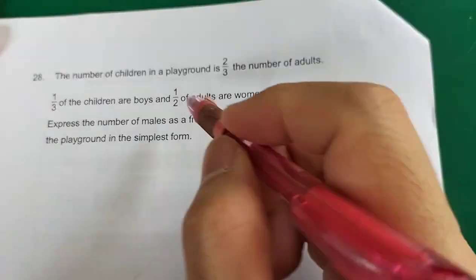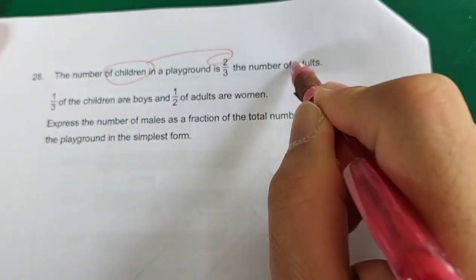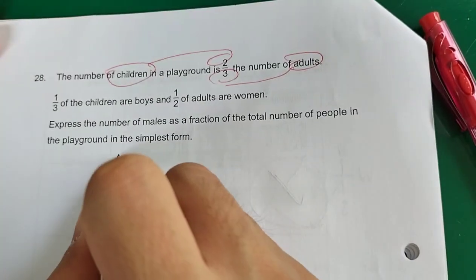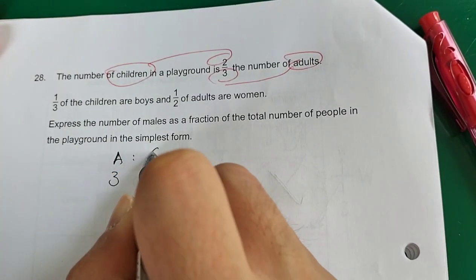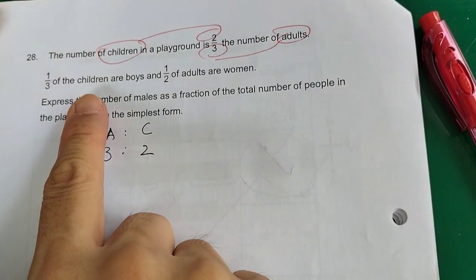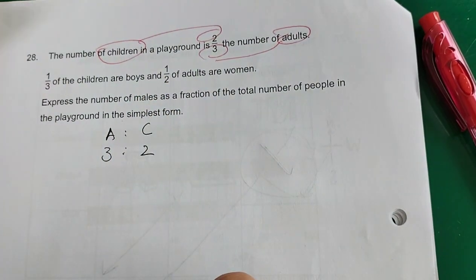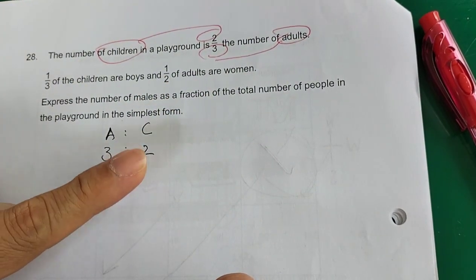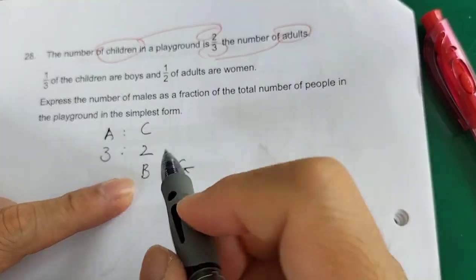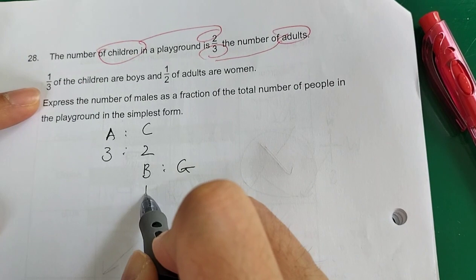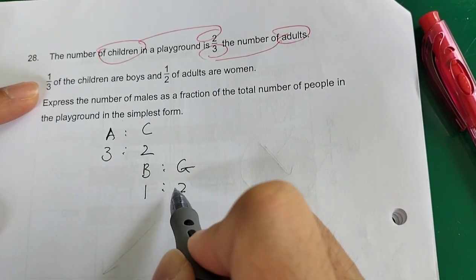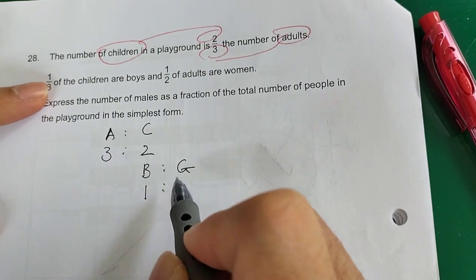So let's see. Children, 2 parts. Adult, 3 parts. Okay, so I have my adults, 3 parts. Children, 2 parts. Then they say 1/3 of the children are boys and half the adults are women. So they divide the children into boys and girls. So boys here, 1 part are boys. So 2 parts must be girls, right? 2 plus 1 gives 3, total is 3, right?